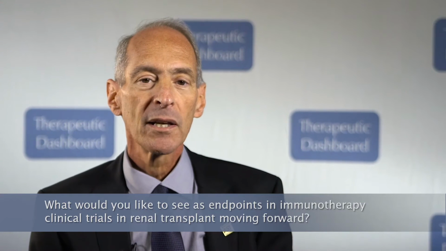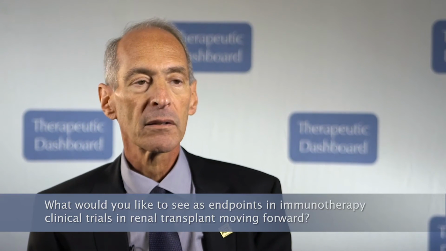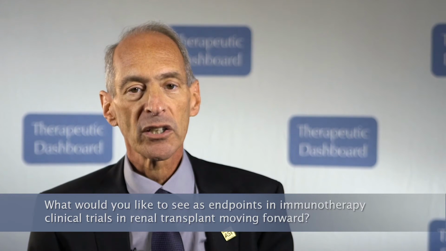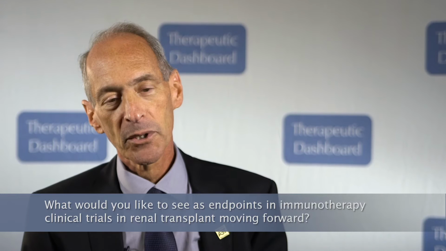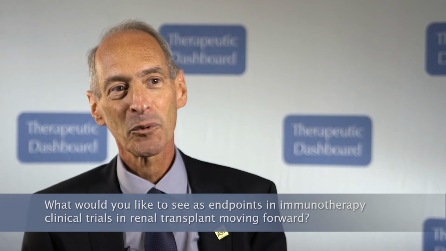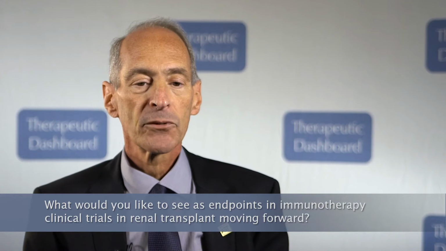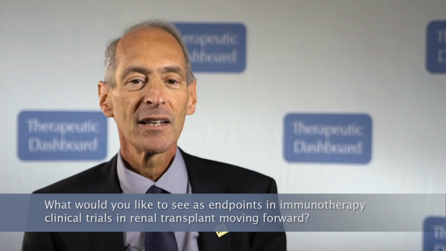The question would be, how would one document subclinical rejection in order to accomplish that, given that the definition of subclinical rejection is that you have normal renal function and you're clueless about having subclinical rejection. So that takes me to the second piece, and that is the potential value of molecular diagnostics in doing so.